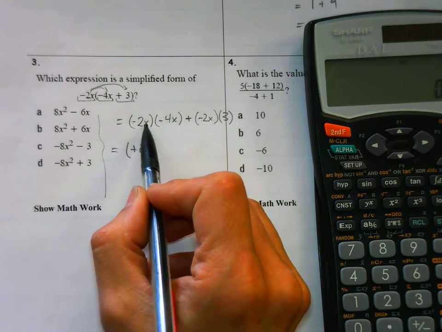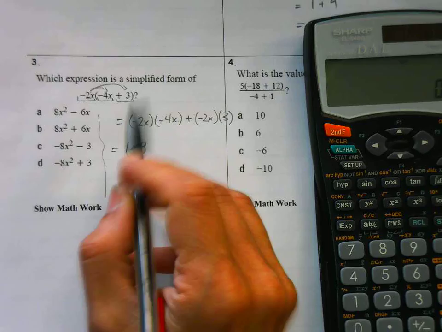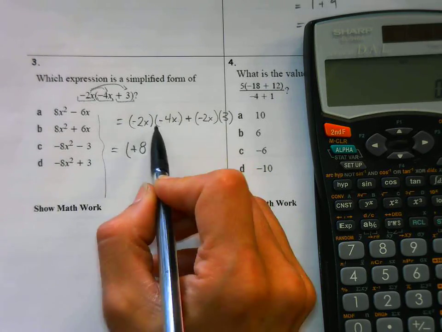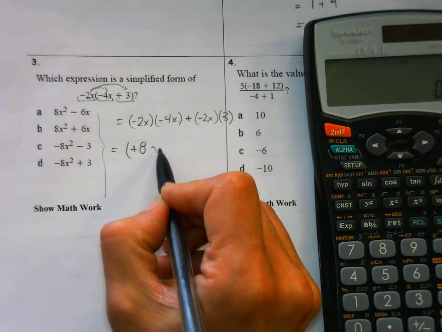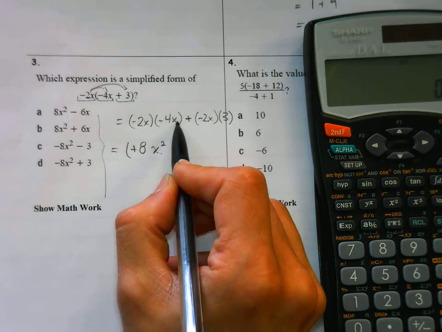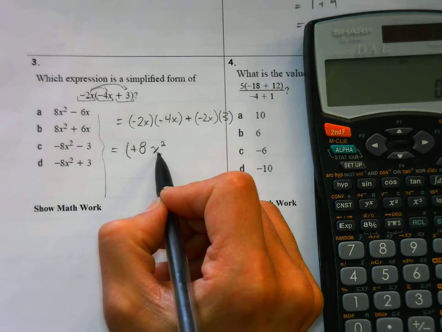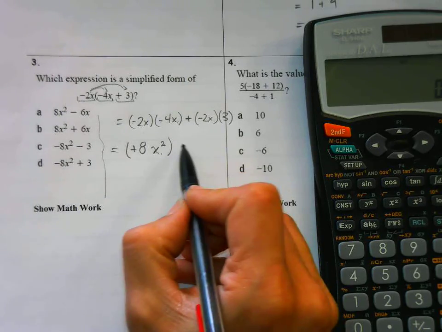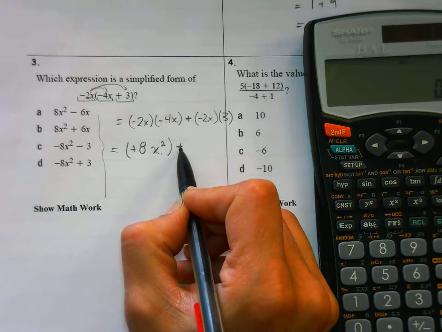Now I also have this thing of the x times the x, where we have to remember, well, what is x times x? Well, how many x's are that? That means that there's 2. So it's back to exponents. If there's 2 x's, the exponent tells me how many x's there are. Bring down the sign here.